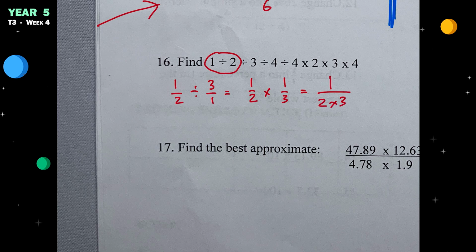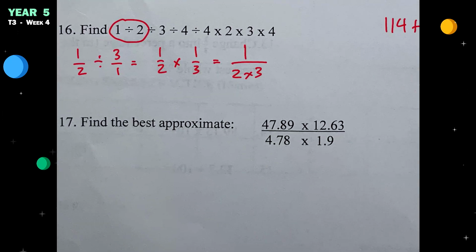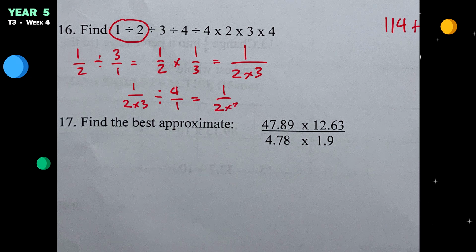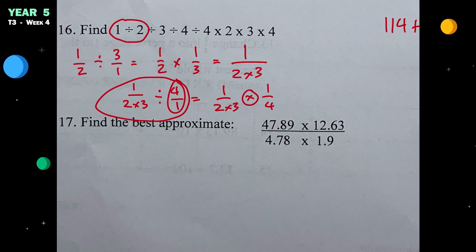Don't multiply yet, okay? And now you have that, and you're taking that 1 over 2 times 3 and dividing it by 4. 4 over 1, which means 1 over 2 times 3, we times it by 1 over 4. That's how we divide fractions. We flip the second number, and we change it from divide to a times. So now you have 1 over 2 times 3 times 4. Okay, and you divide by 4 again.